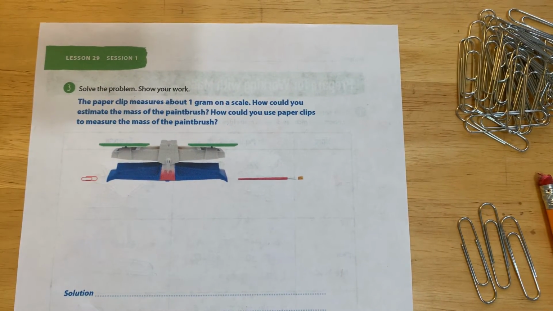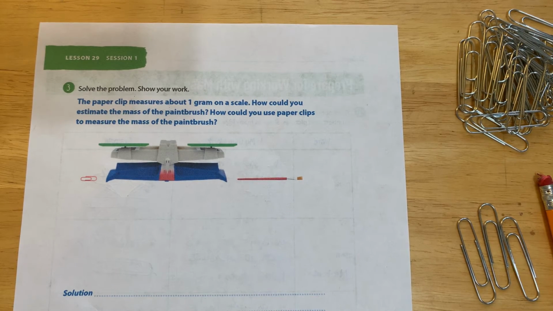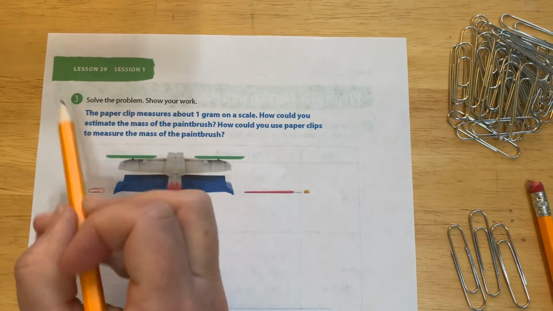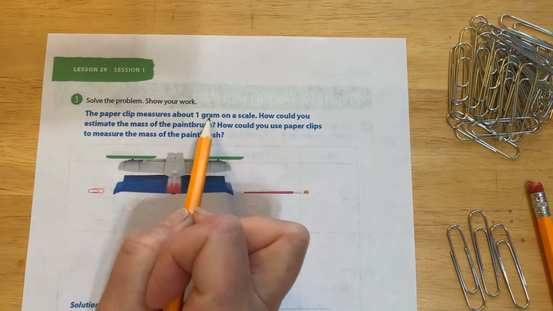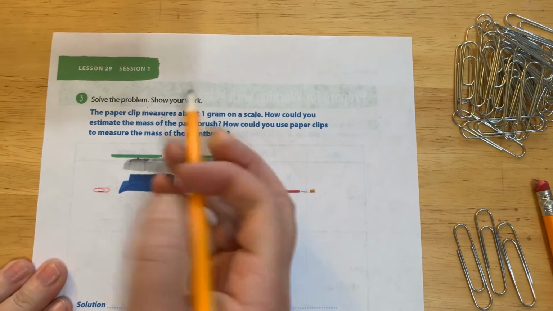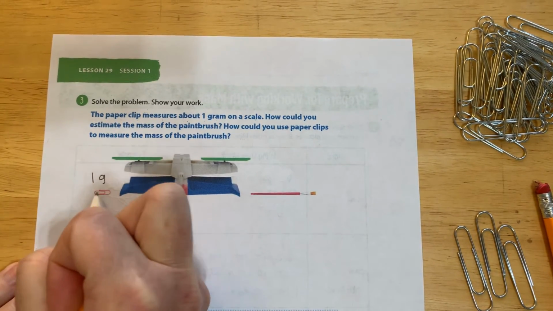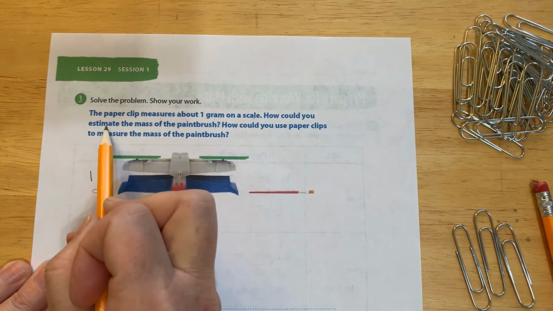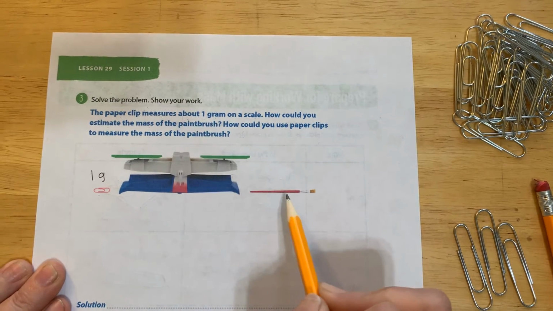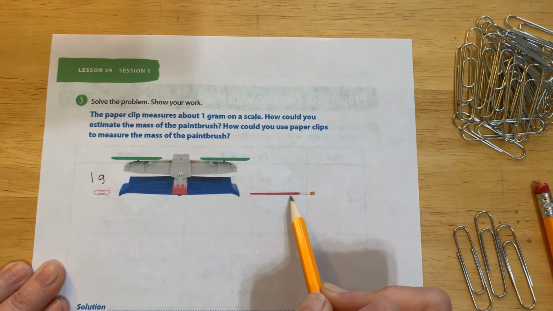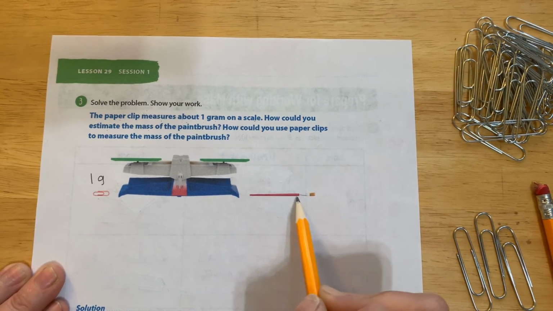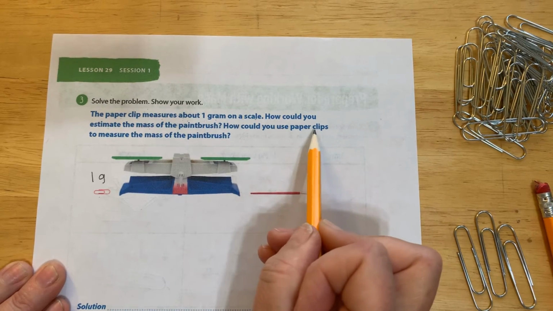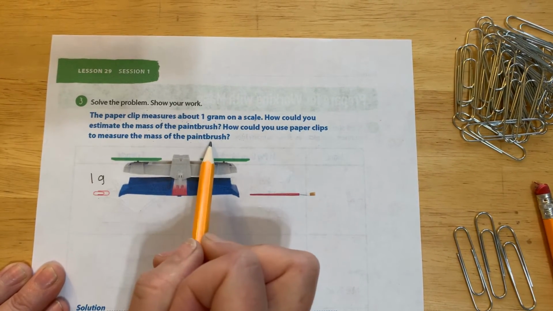Okay, on the back, this one you're going to do on your own, but let's go ahead and read it before you get started. Solve the problem, show your work. The paperclip measures about 1 gram on a scale. Oh, I remember that, 1 gram, right? Our paperclip is 1 gram. How could you estimate the mass of the paintbrush? Ooh, what's different? Last time we looked at a pencil, and now we're going to look at a paintbrush. How could you use paper clips to measure the mass of the paintbrush?